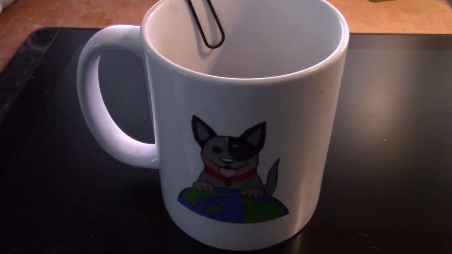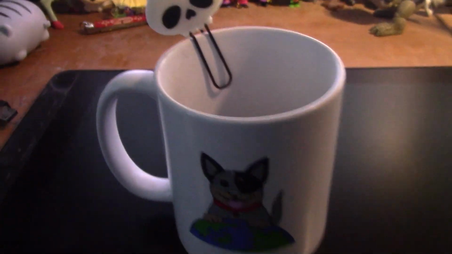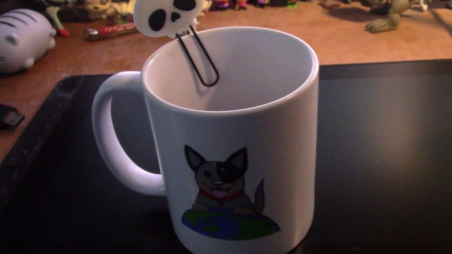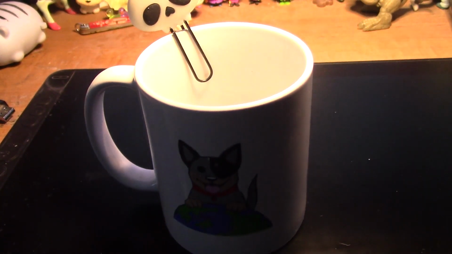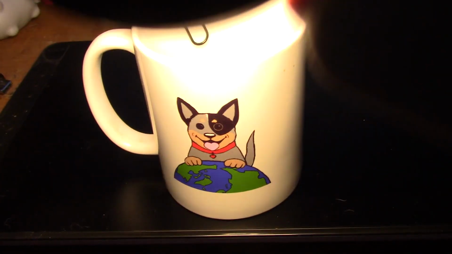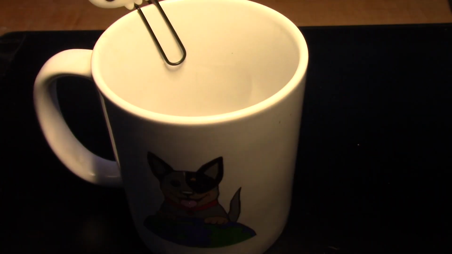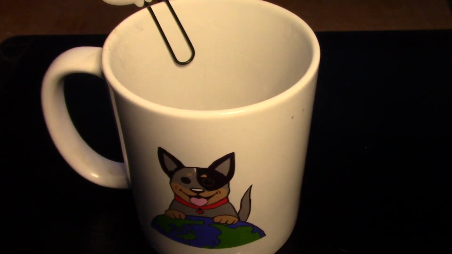Here is a mug for the thing that I drew on it, and I'm just using this, there we go, light above it, light in front of it, right? Like what happens on the inside versus the outside.